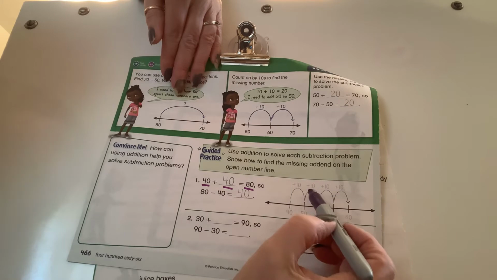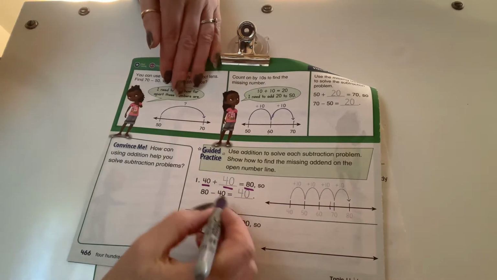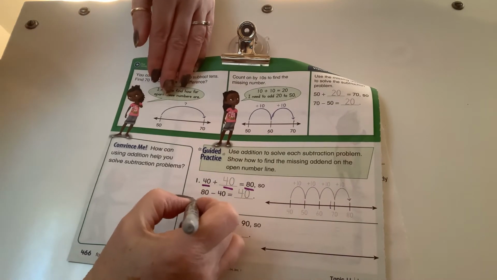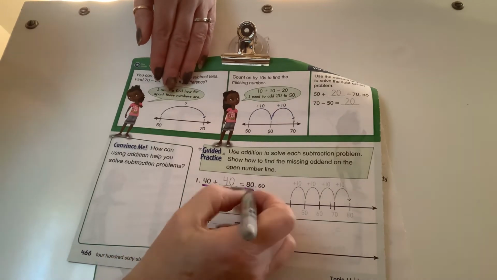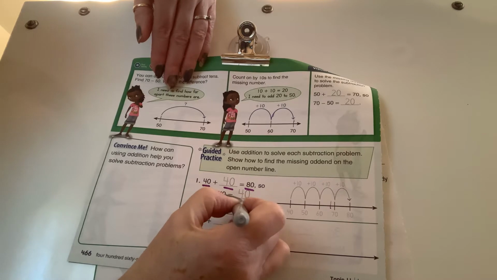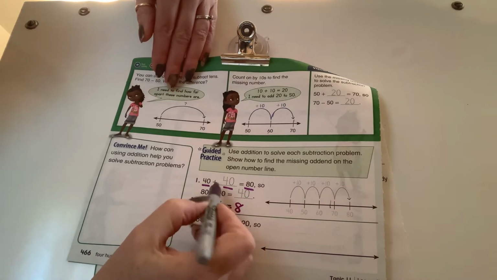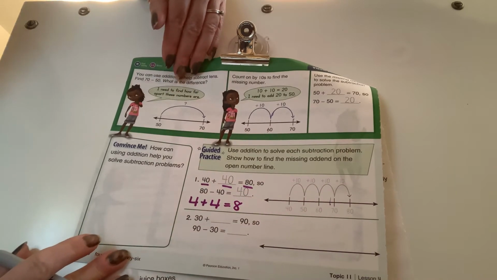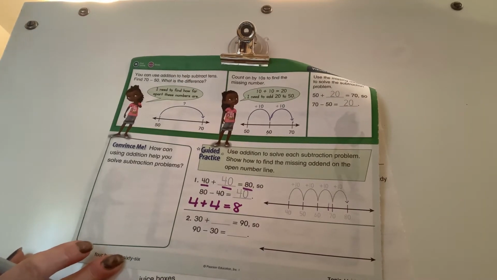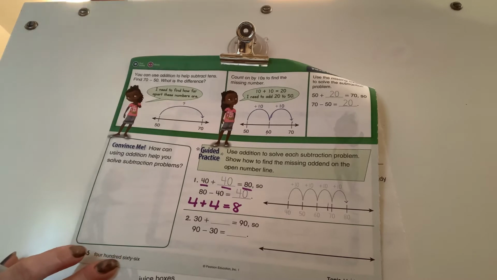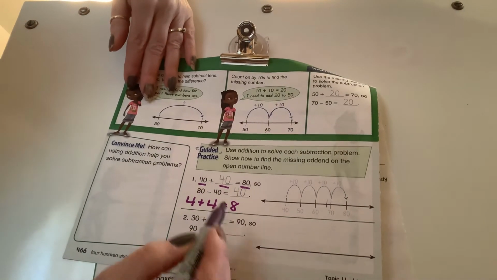10, 20, 30, 40. Now this one was very easy for you because you're thinking of a doubles fact. 4 plus 4 equals 8. And all we're doing is making those single numbers into tens. 40 plus 40 equals 80. All right, let's go down to the next one.